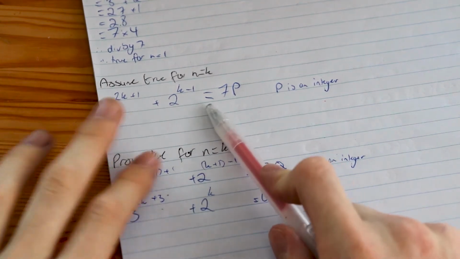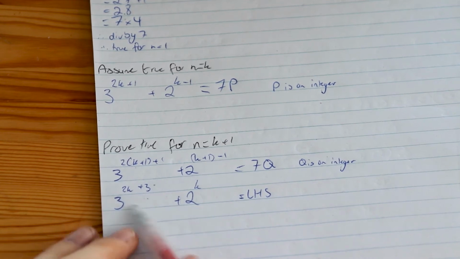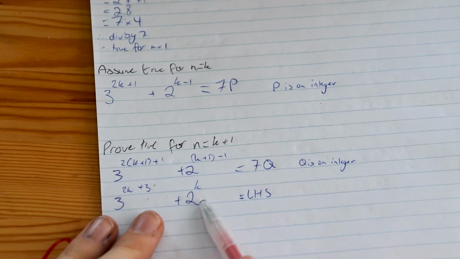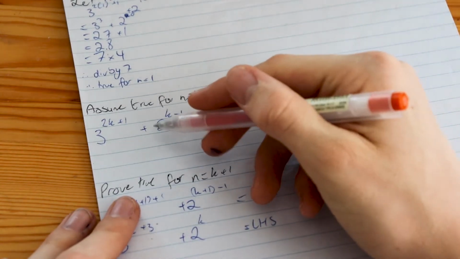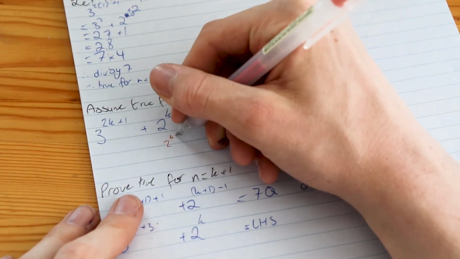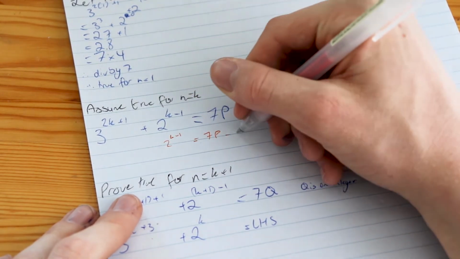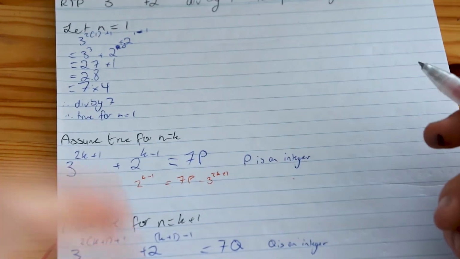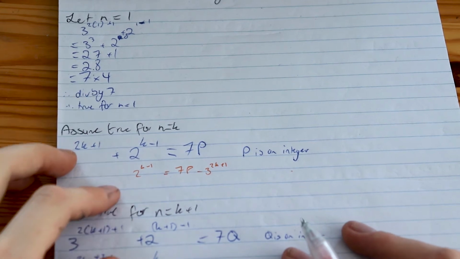The easiest way I can think of is to directly substitute, because we can see it's pretty similar. We're going to directly substitute what 2 to the power of k is equal to, or what we've assumed it's equal to. So we'll do this by subtracting 3 to the 2k plus 1 from both sides. 2 to the k minus 1 equals 7p minus 3 to the 2k plus 1. Cool. But that's 2 to the k minus 1. We want 2 to the power of k.